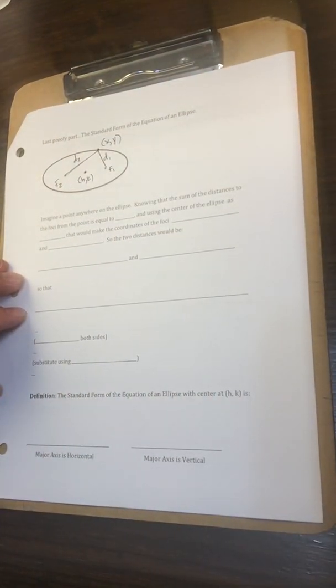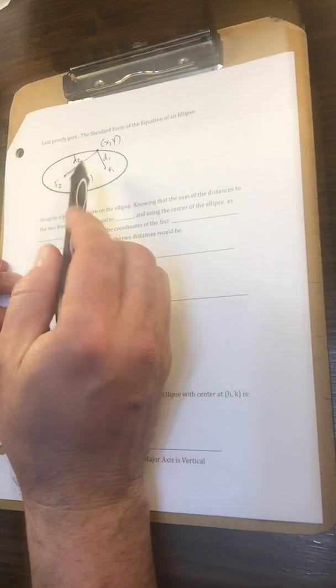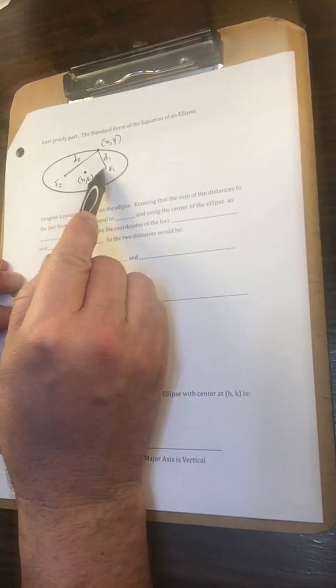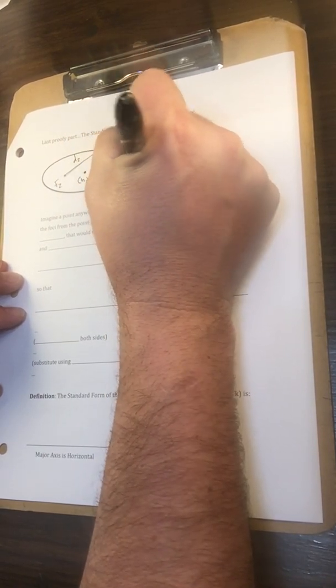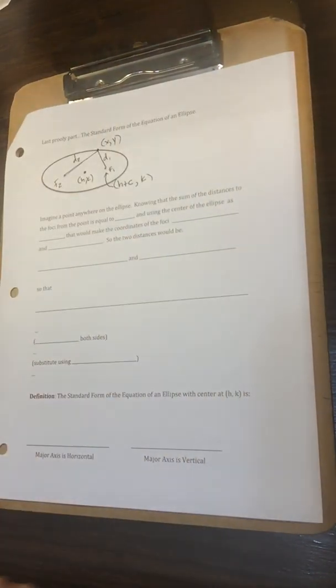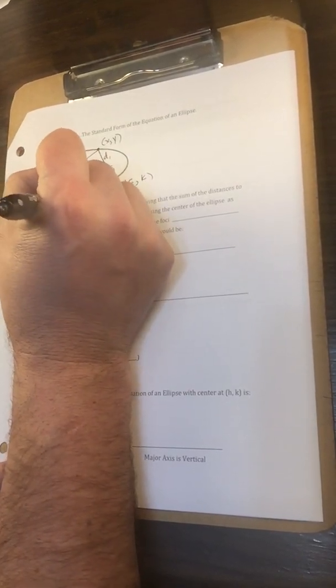Okay, if that's the case, and the distance from this center to this focus is C, isn't this point H plus C comma K? Take a look at that and make sure it makes sense to you. If the center is HK, to get over to that focus, I've got to go C units to the right. Wouldn't you just add C to the X variable? And then K, it doesn't go up and down from there, so it's just K. So that means that this focus, this point right here, would be H minus C comma K.